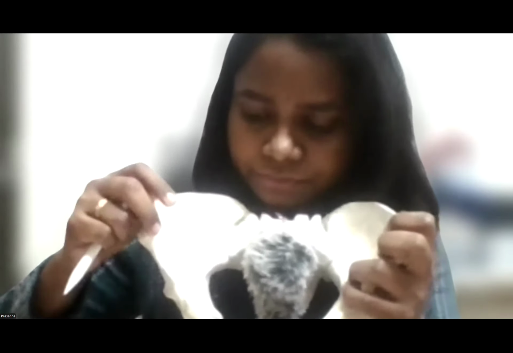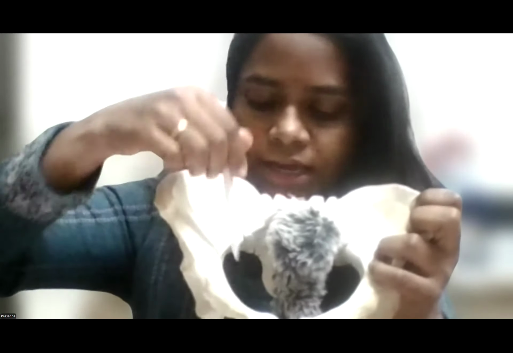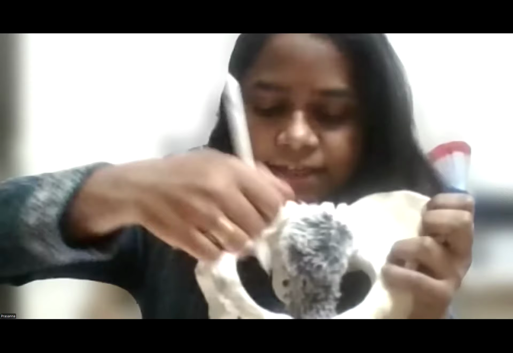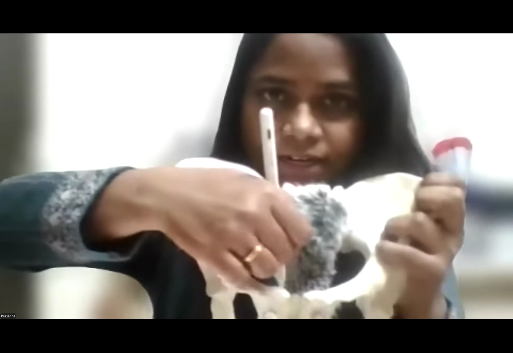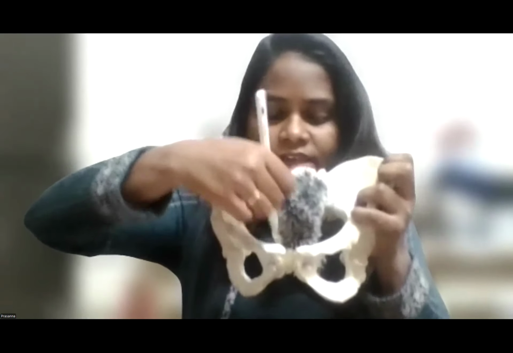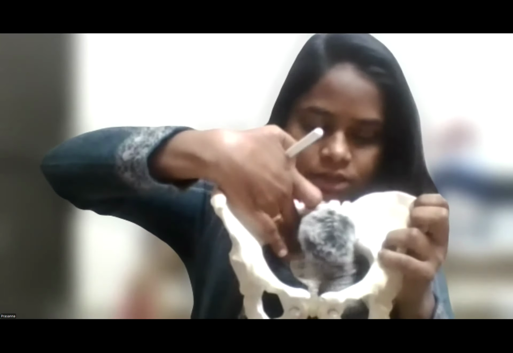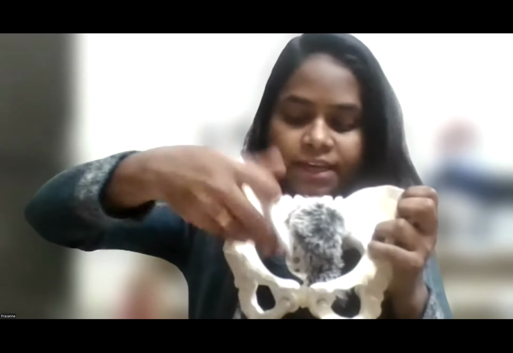If you see this, medially there is the rectum. Laterally there is the internal iliac artery. Then the floor, which I already told you, is formed by the levator ani muscle. Anteriorly, there is the uterus, which has the cardinal ligament. And posteriorly, there is the curvature of the levator muscles.